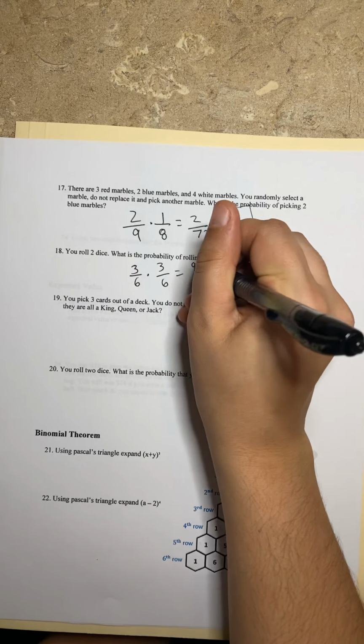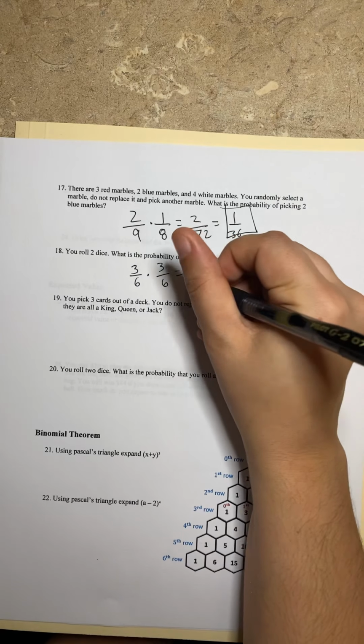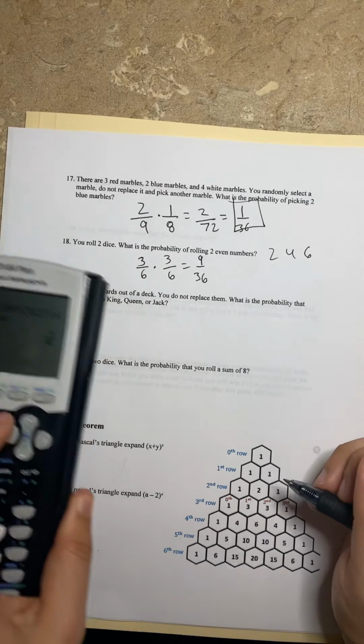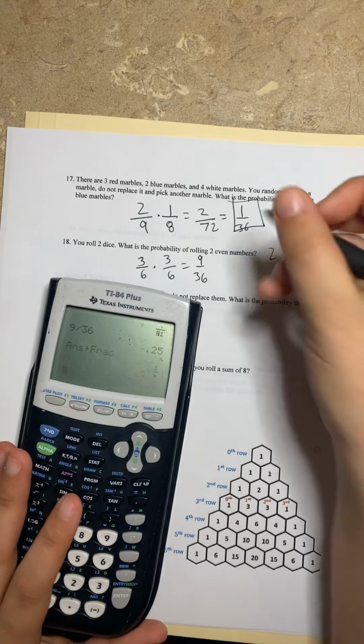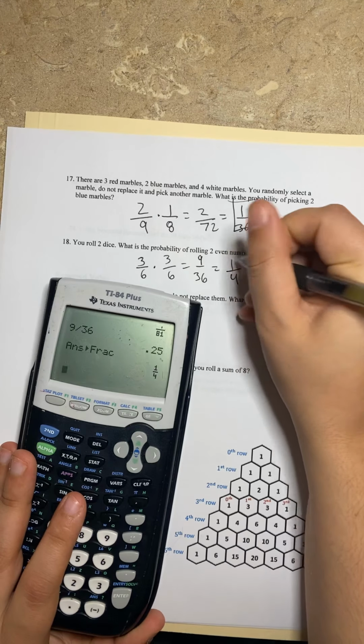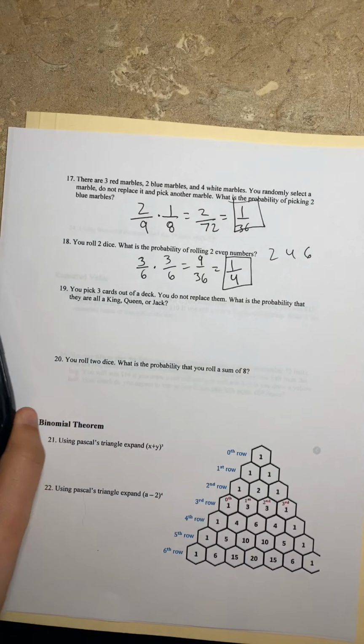So that becomes 9 out of 36. And we simplify that, 9 out of 36, math, enter, enter, which gives us 1/4. So you have a 1/4 chance of rolling 2 even numbers, which isn't bad.